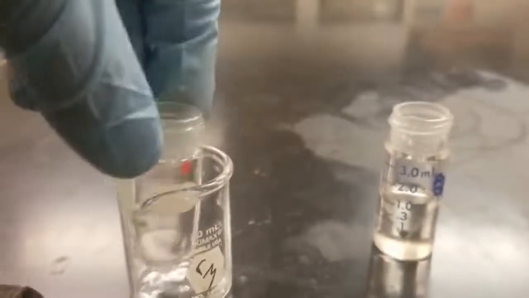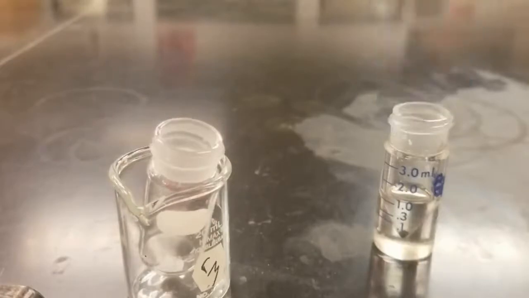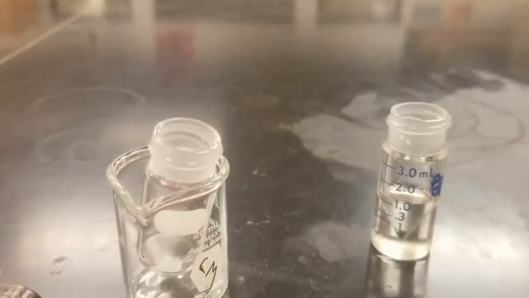Cool. And we've got it all, so now we can go ahead and try to evaporate off our methylene chloride.